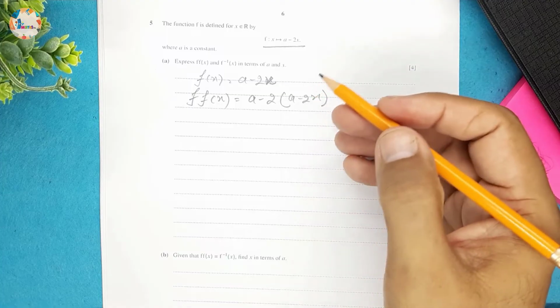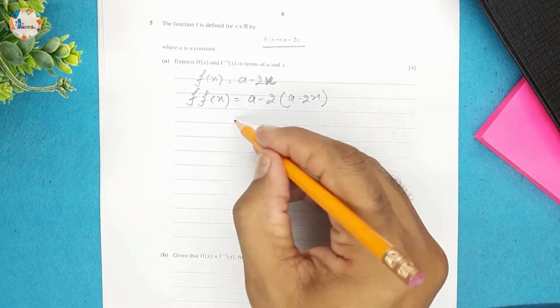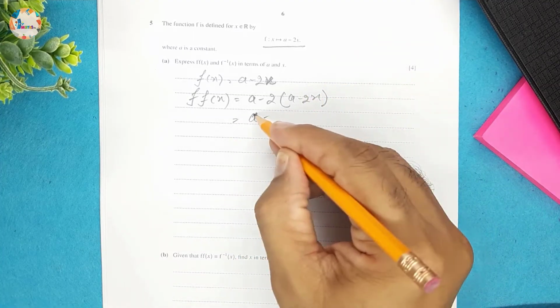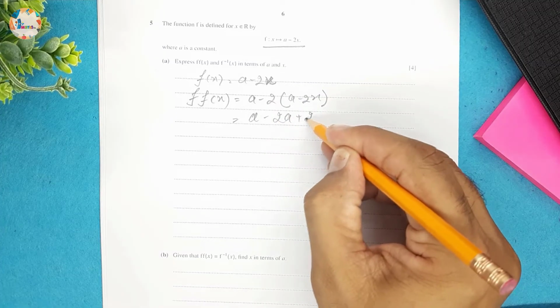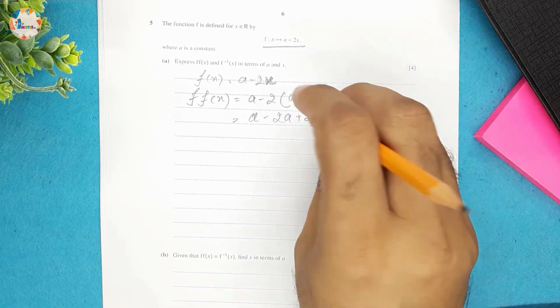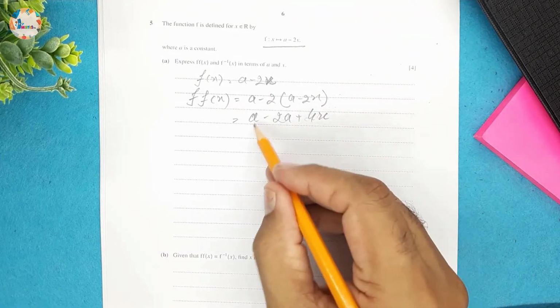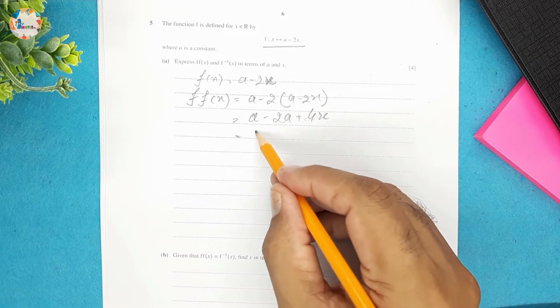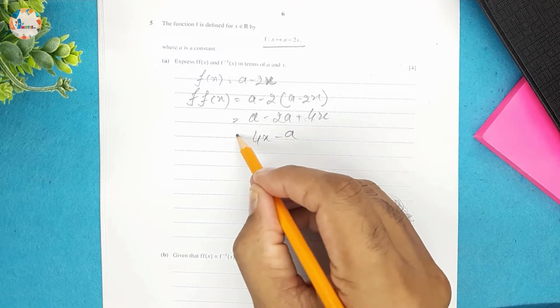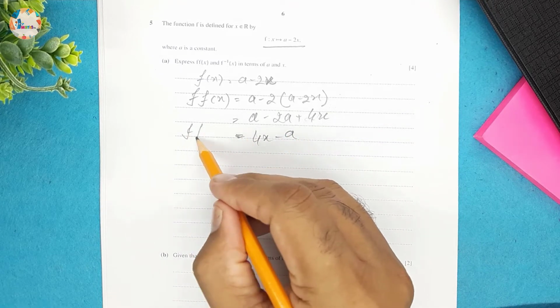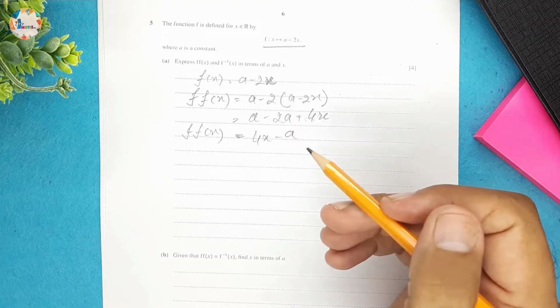Now we can open the bracket and it will be equal to a minus 2a plus 2, 2 into 2 will be 4, so it will be 4x. So after simplification it will be 4x minus a, and this will be basically the f squared of x value.